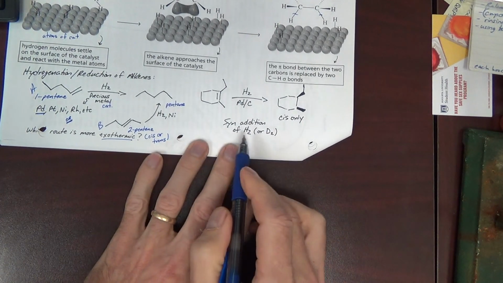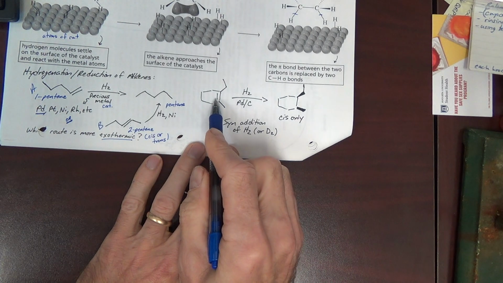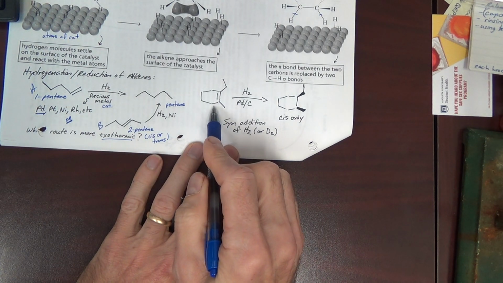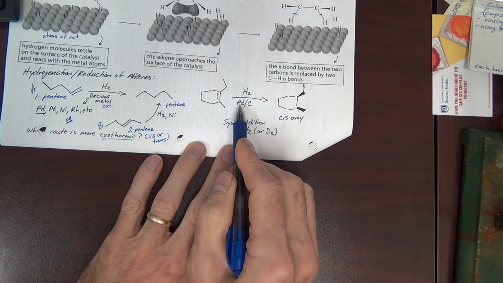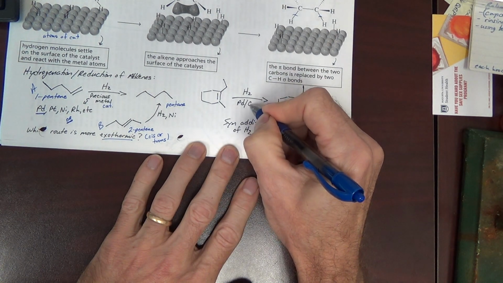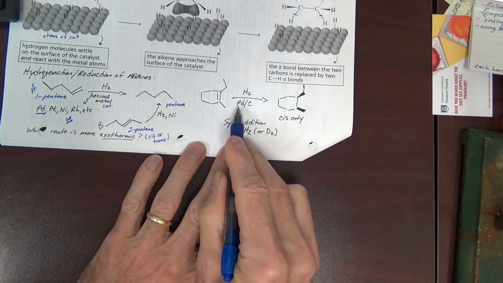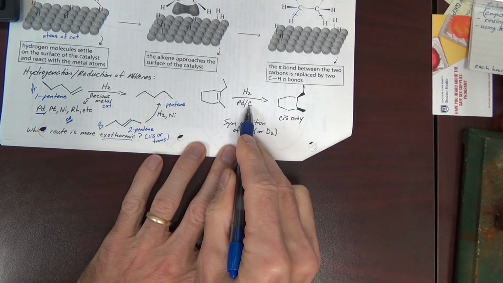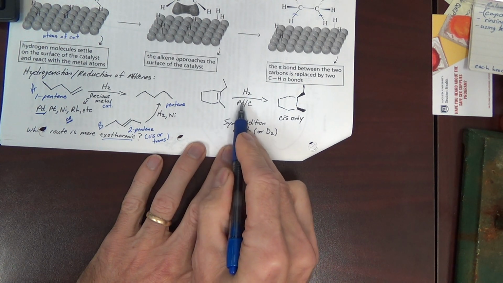Okay, we also have stereochemistry to consider here. If this cyclohexene was hydrogenated using hydrogen and palladium, and by the way, metals are often dispersed onto charcoal or carbon. It helps spread the metal out and give it more surface area. That's particularly important when the metal is expensive, such as palladium.